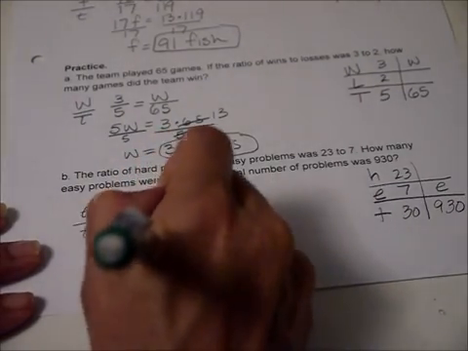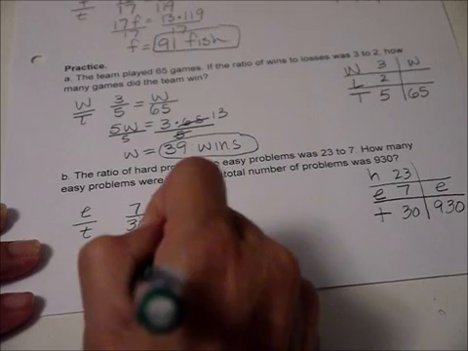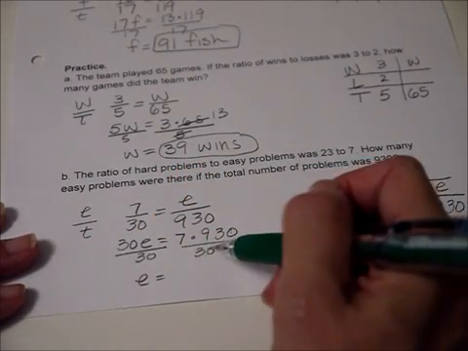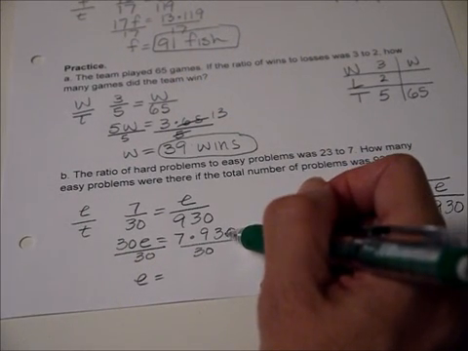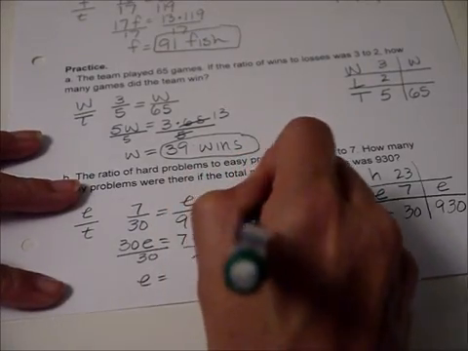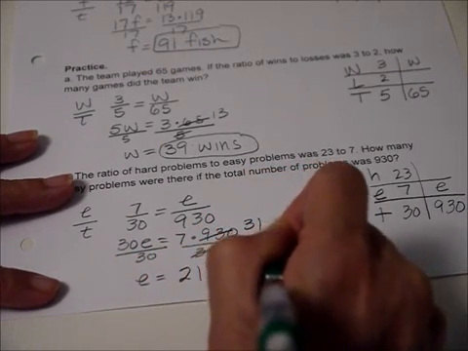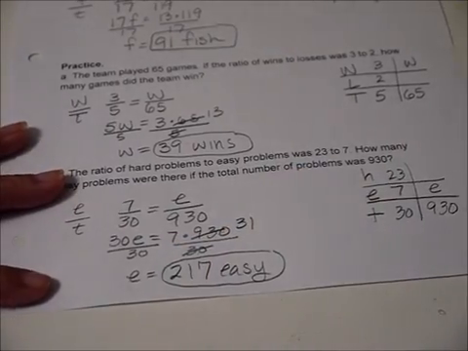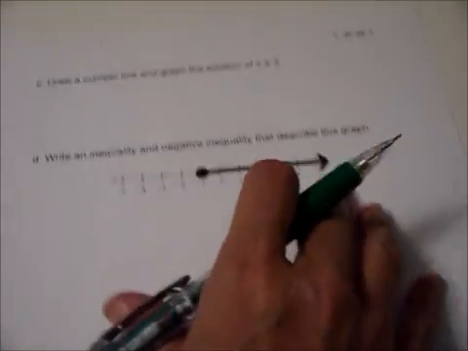So 30e equals 7 times 930. Divide by 30, and we get e equals, so let's see, 30 into 930. 30 goes into 900 30 times, so it goes into 930, I'm going to say 31 times. 31 times 7 would be 217, yes, I was just checking, so 31. So we're going to get 217 easy problems. That means we have a lot of hard problems. That would never be me. All these will be easy for you because you understand.